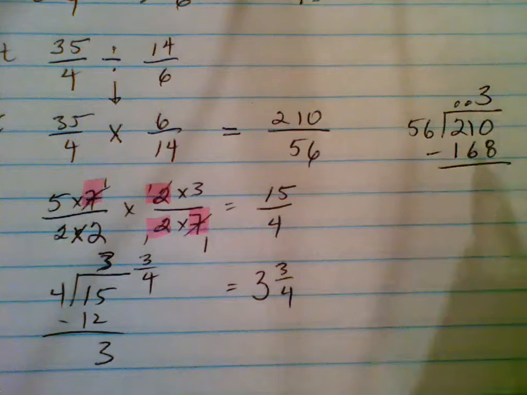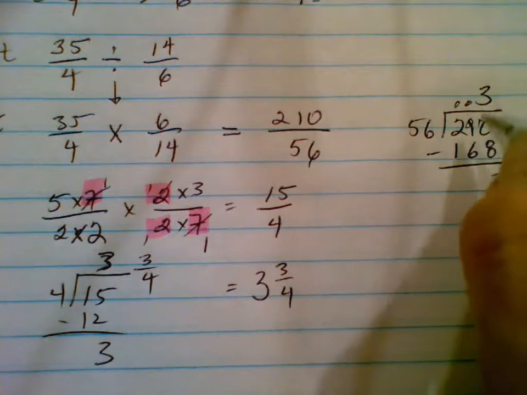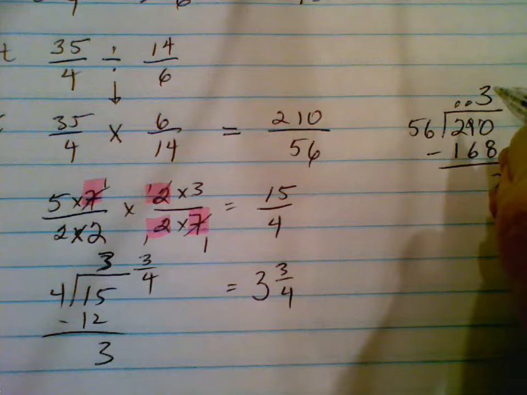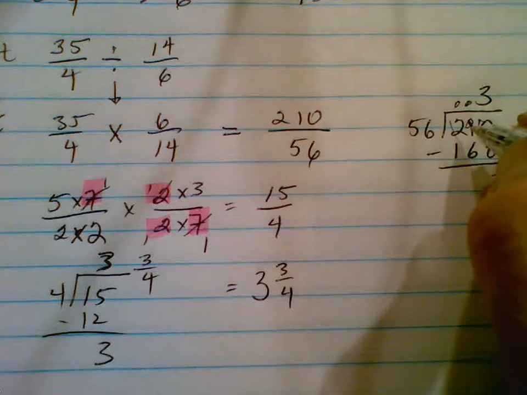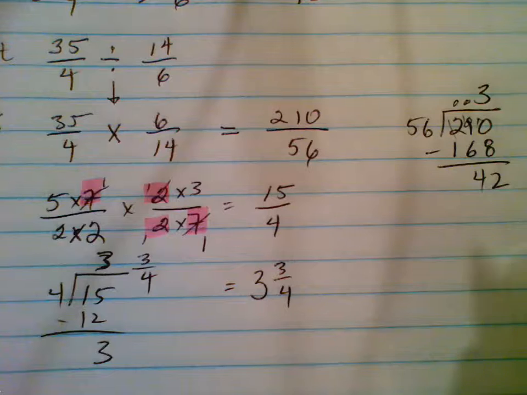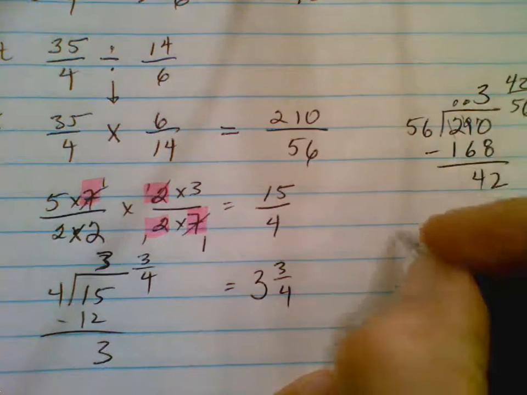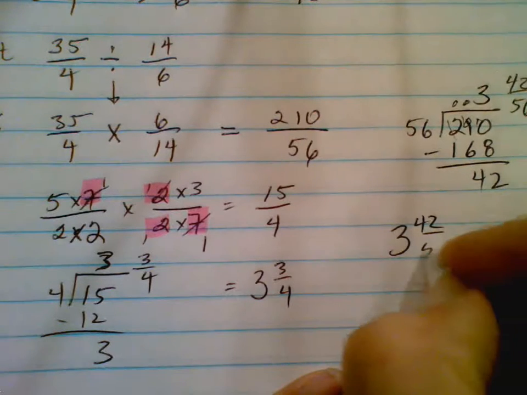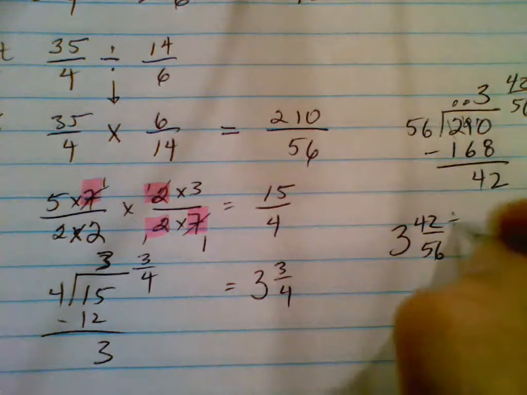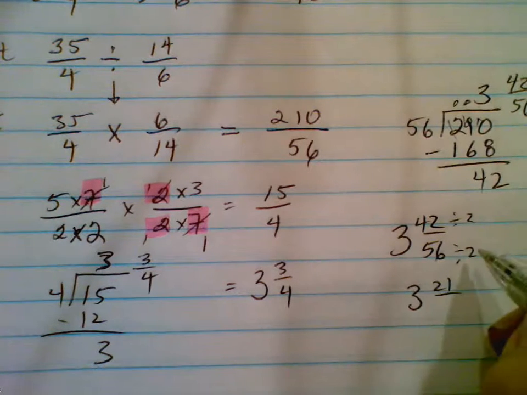I do this subtraction. Looks like I have to borrow from here. So there's 2 and borrow again. 42. So I have 3 and 42/56. Now 42, let me write it here. 3 and 42/56. I notice that both of these are even, so I can definitely divide out a 2. And that leaves me 3 and 21/28.